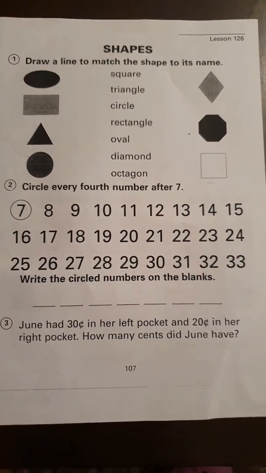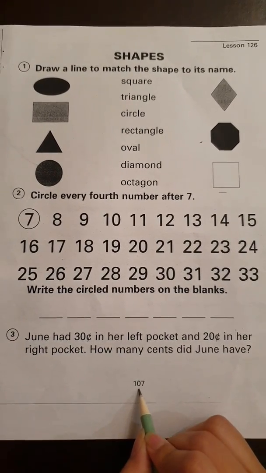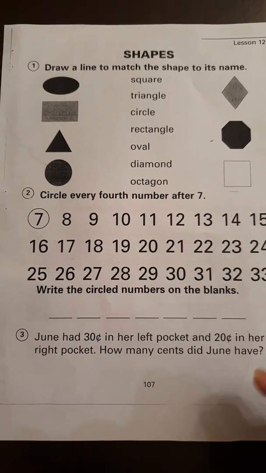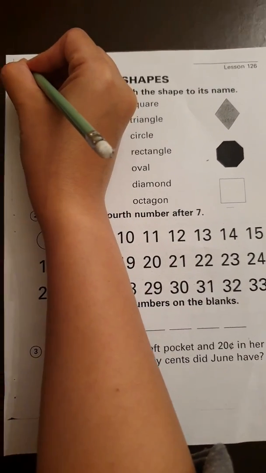Let's start our work. Open your books to page number 107. Look at the bottom of your book. It should say 107. And what is the first thing that we're supposed to do? We're supposed to write our date. So let's move to the top left corner and write our date.